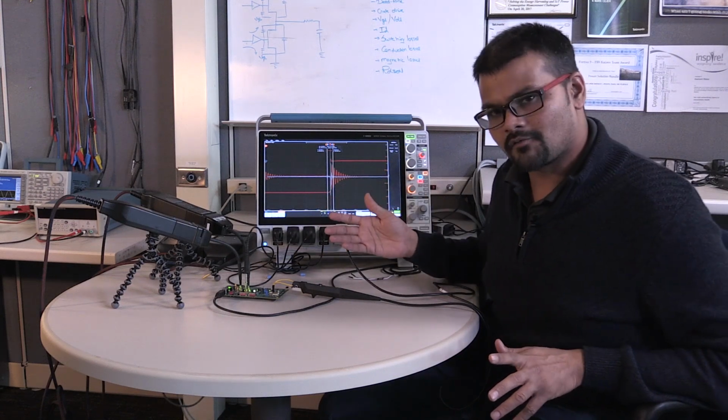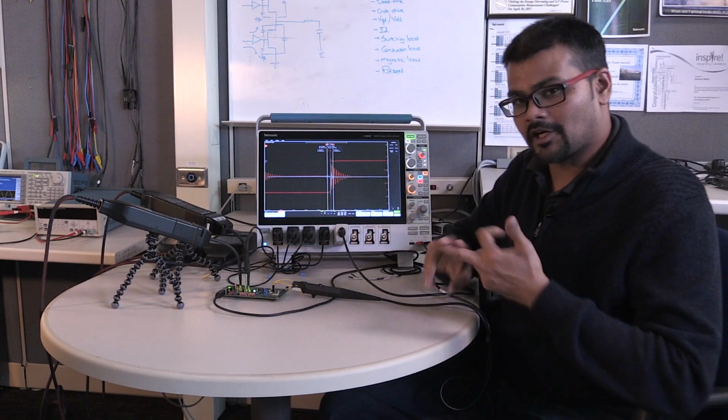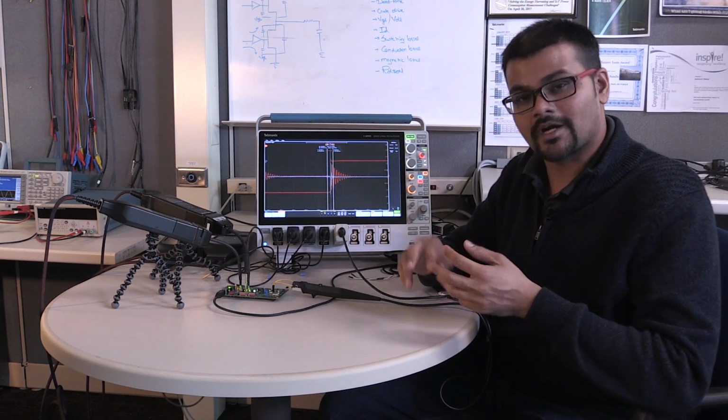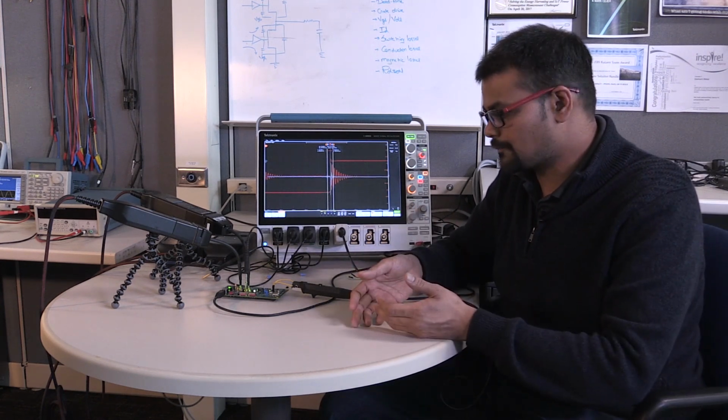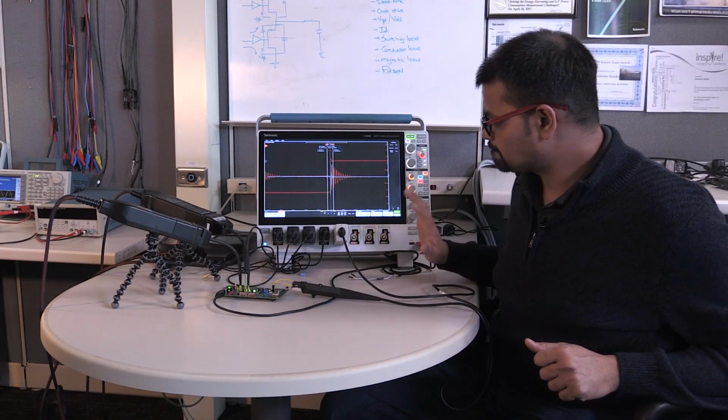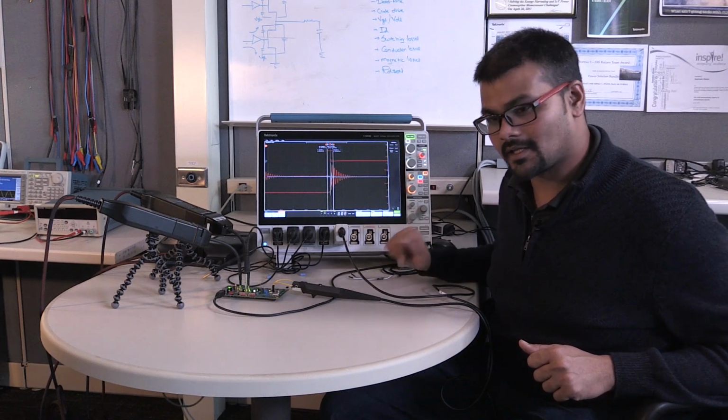Shunt is probably a better way of doing it, but you'll have to be careful how many losses and how much inductance you're adding to it. The good part about shunt is you can design it in, so you know exactly what you're adding in, and you can depop it if you have to. So we'll close this section with this summary, and then we'll go to the next one.